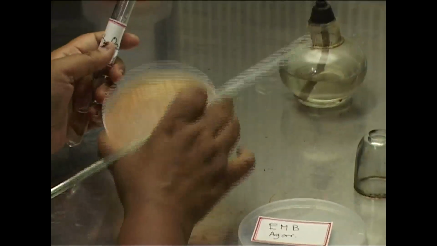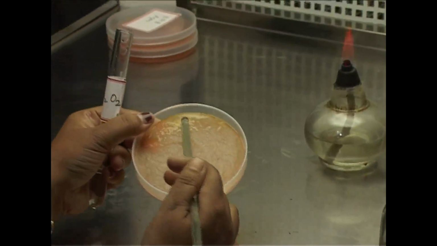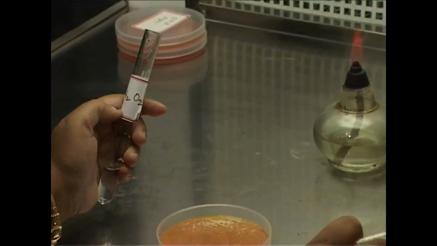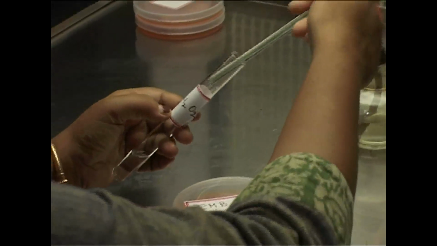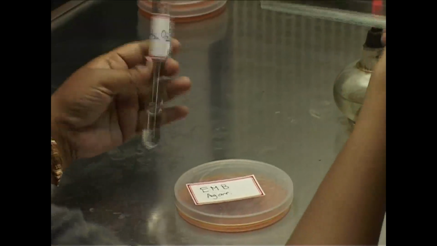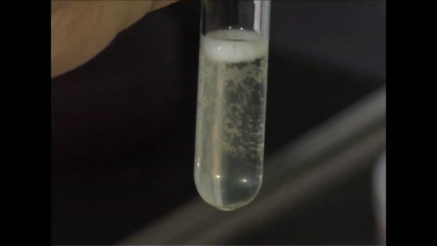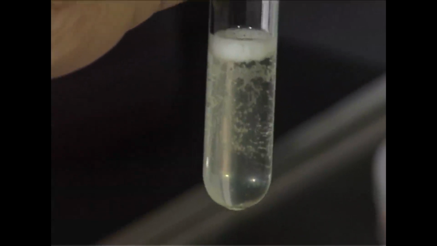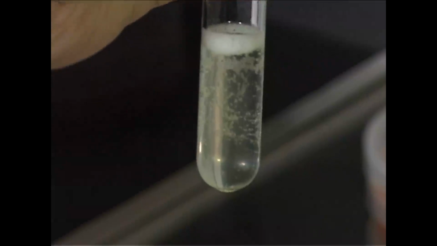3 ml of catalase reagent, that is 3% H2O2, will be taken inside a test tube, and with a glass rod, a single colony will be taken from the pure culture and immersed inside the test tube. So you can follow the effervescence of oxygen. If catalase is present, it will help to break down H2O2 into H2O as well as oxygen.